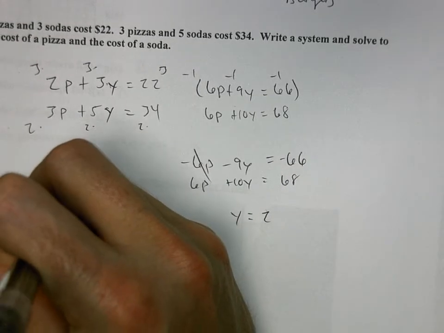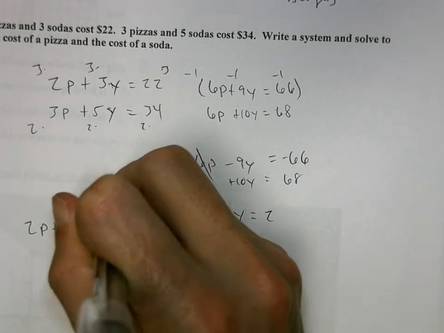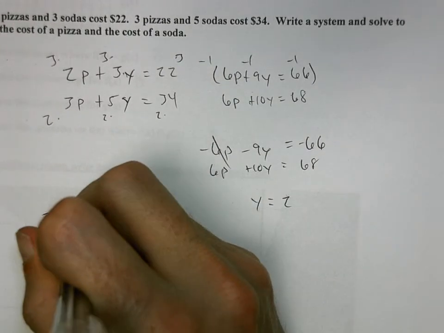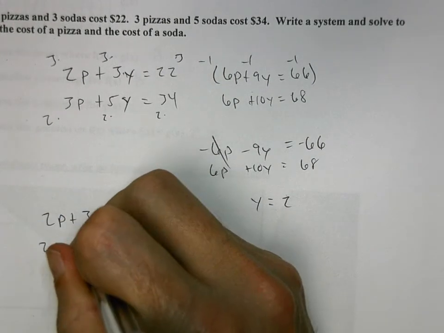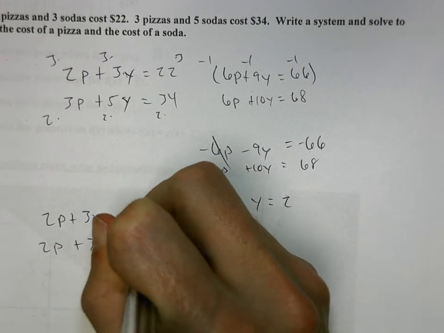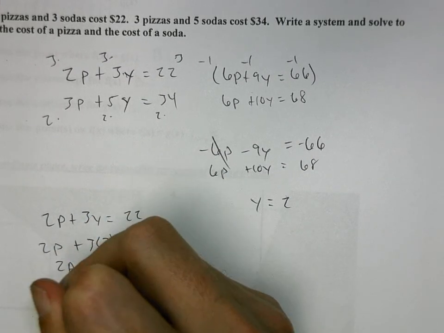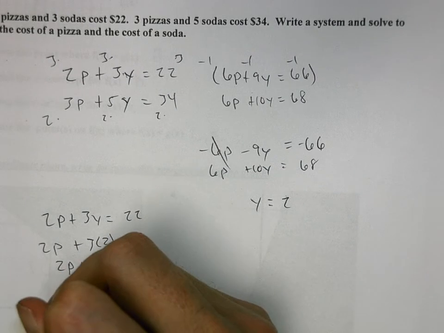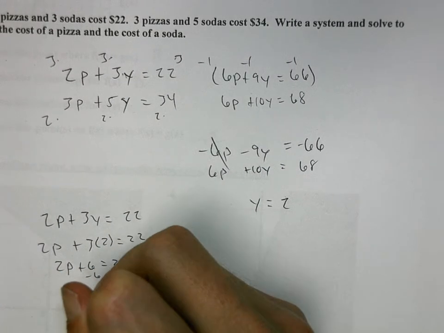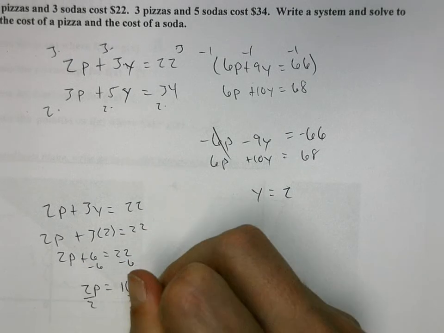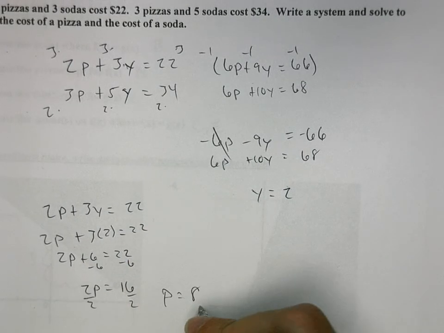2p plus 3y equals 22. So plugging back in for y for sodas, I get 2p plus 6 equals 22. Subtract 6 on both sides, and 2p is equal to 16. And divide both sides by 2 to get p equals 8. There were 8 pizzas, 2 sodas.